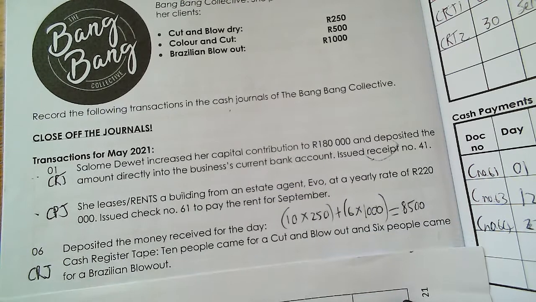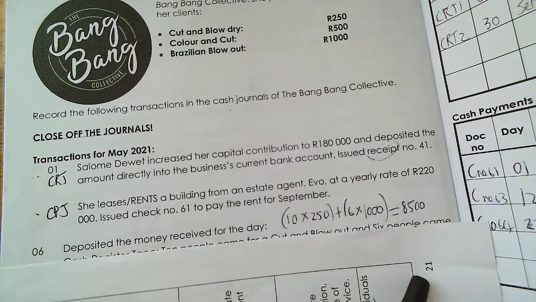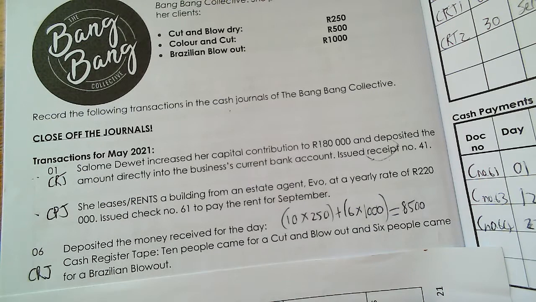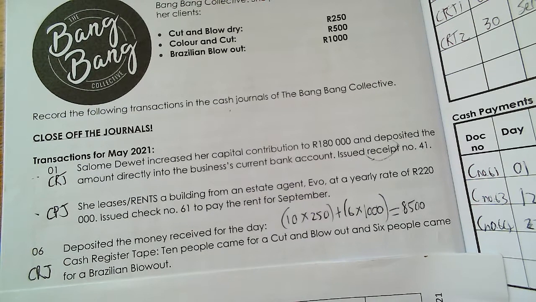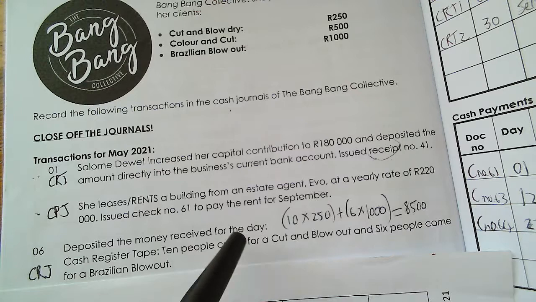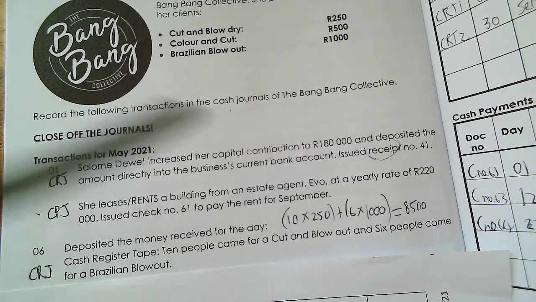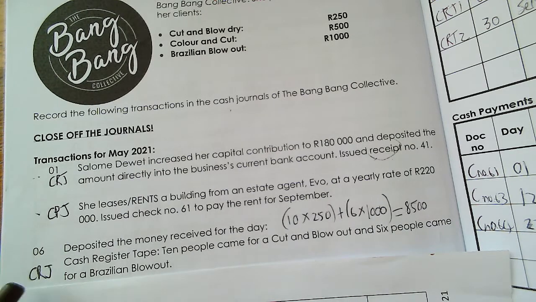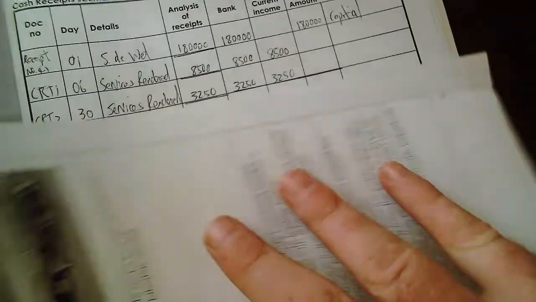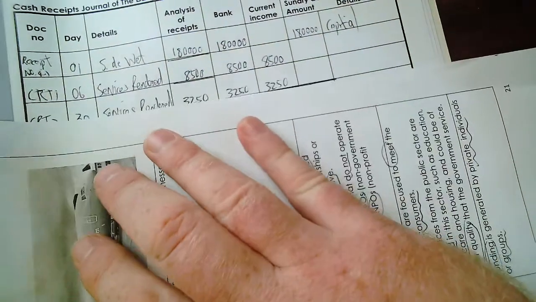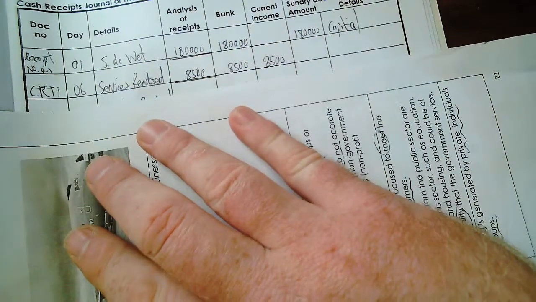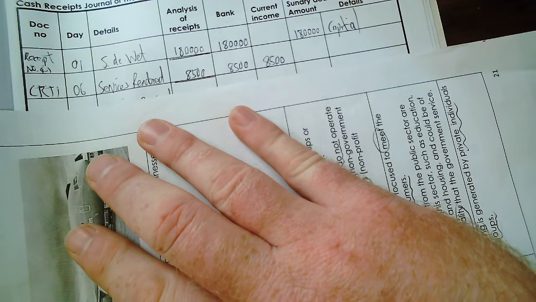Now that's in the CRJ, but you will also see there's no other transaction on the same day, so that's one transaction on the day, so you can immediately put it in the bank account in the CRJ. Let me show you there. If it's services that you render, your business is to render services in a hair salon.